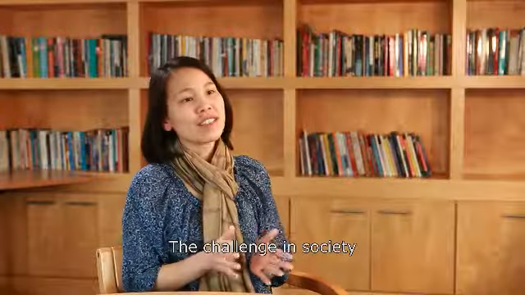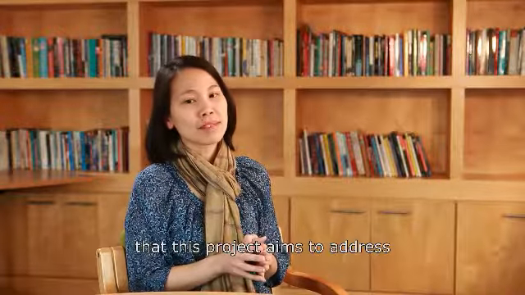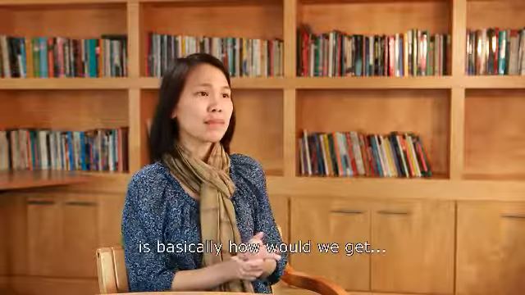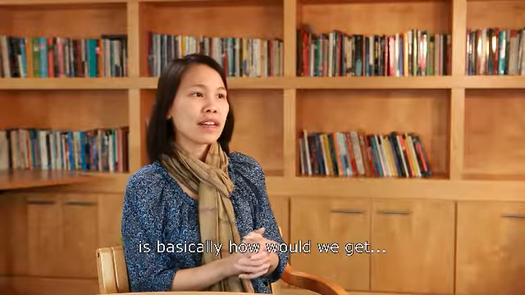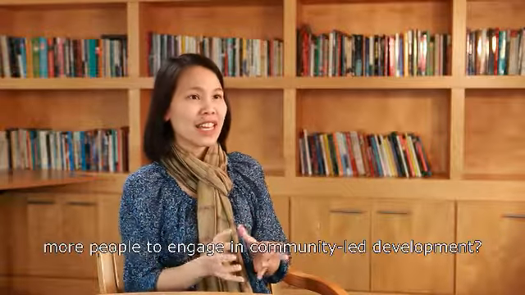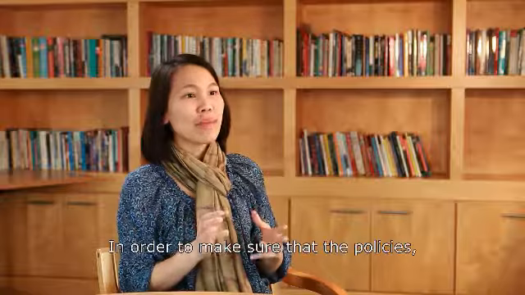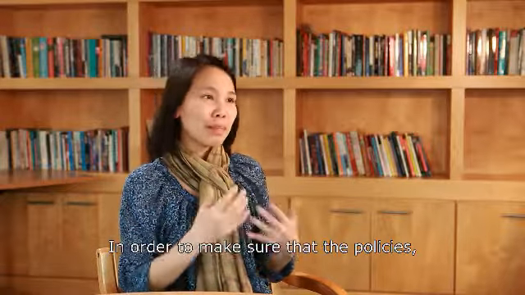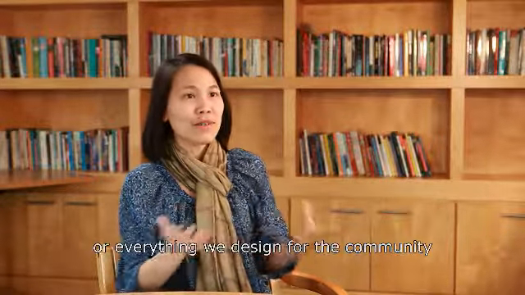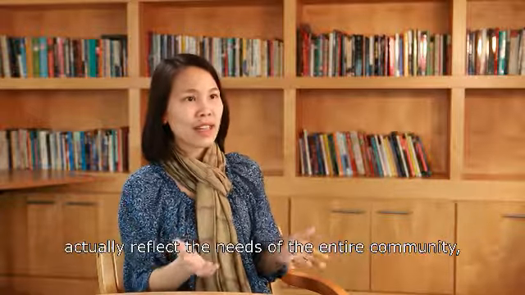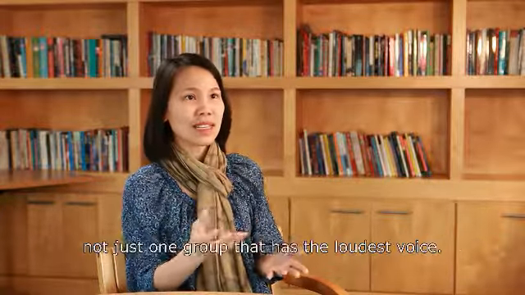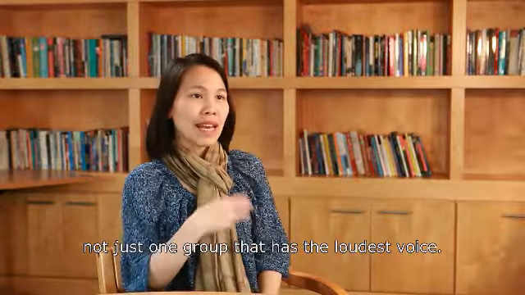The challenge in society that this project aims to address is basically how we would get more people to engage in community-led development. I mean, in order to make sure that the policies or everything that we design for the community actually reflect the needs of the entire community, not just one group that has the loudest voice.